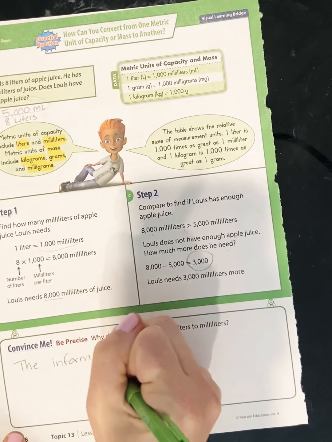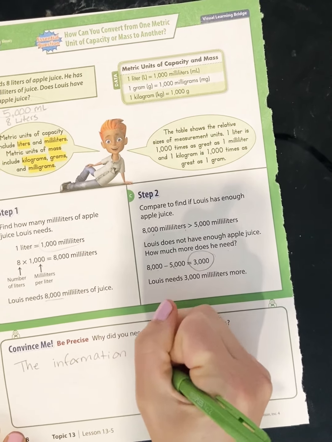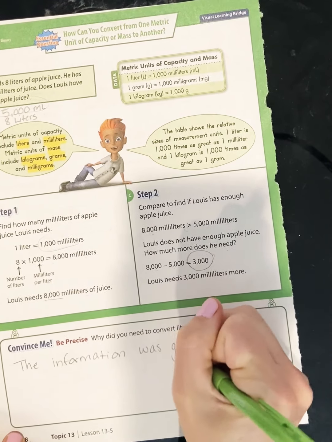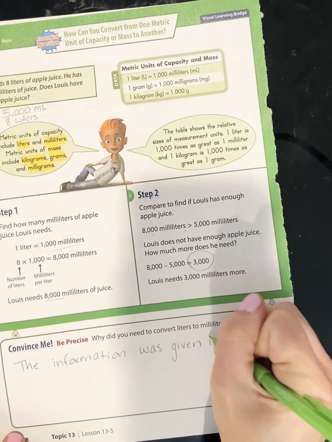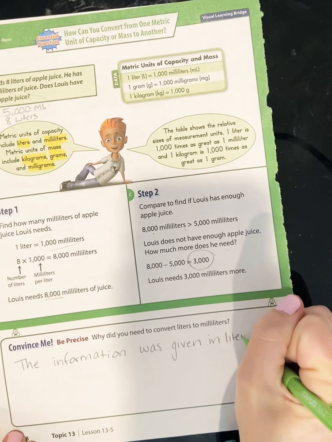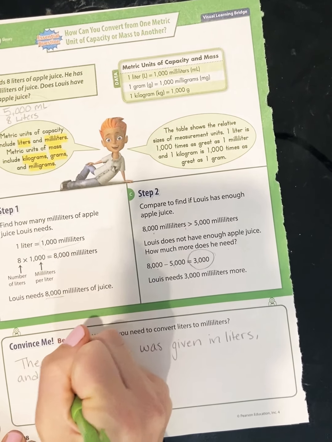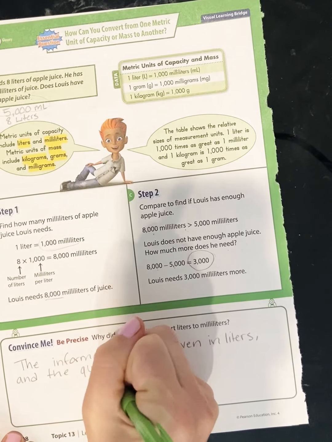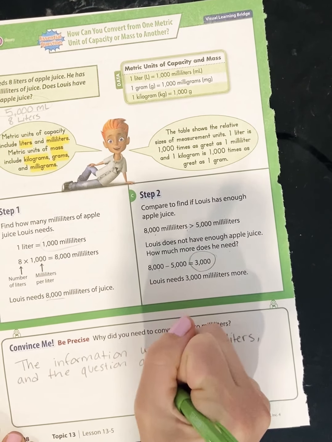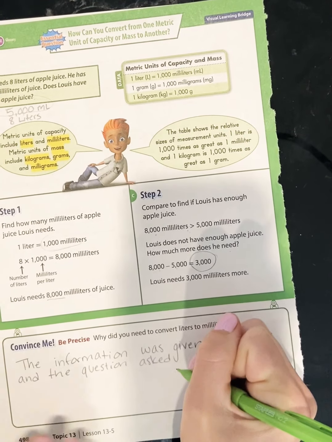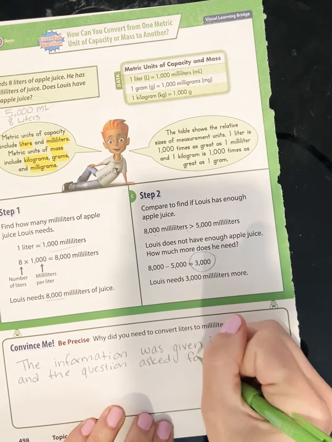The information was given in liters and the question asked for milliliters.